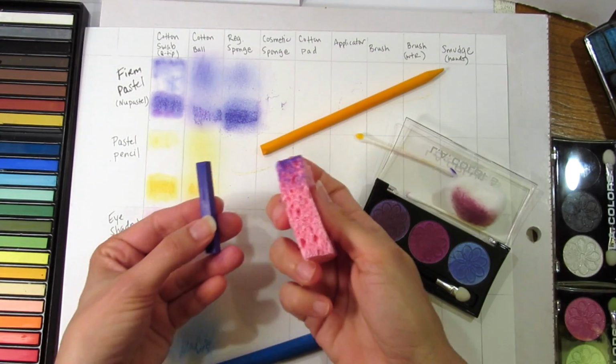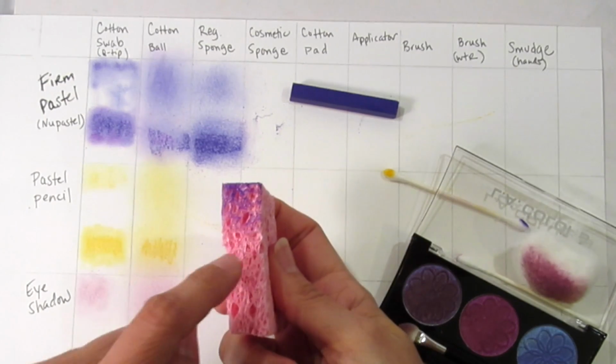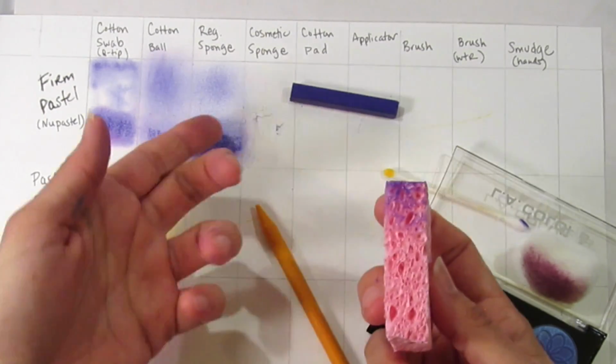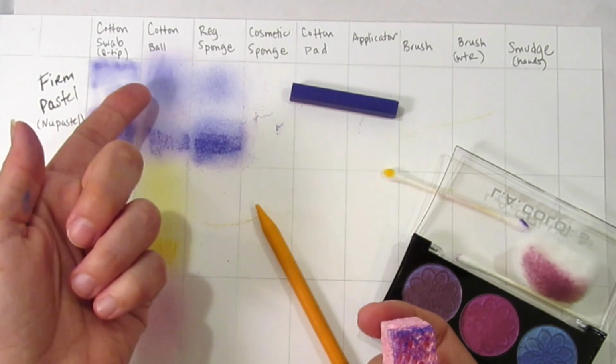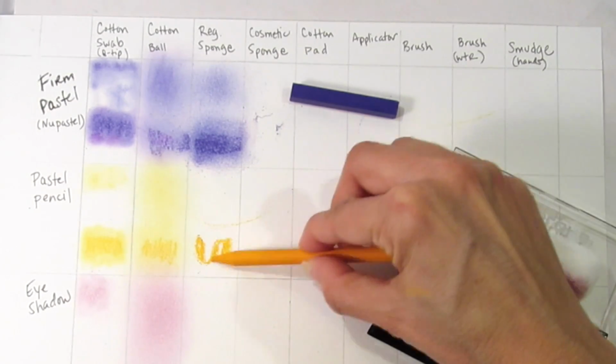Okay, so here you can see what a regular sponge does. You'll notice that the regular sponge, because there are open places in the sponge, it's not going to massage it in the same way as a cotton ball. Okay, so here we'll do the pastel pencil.